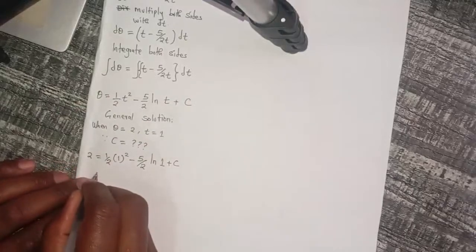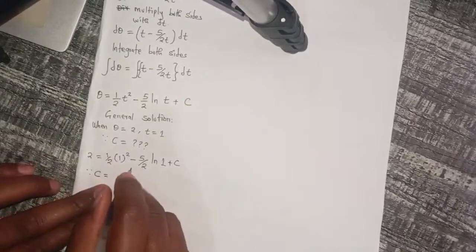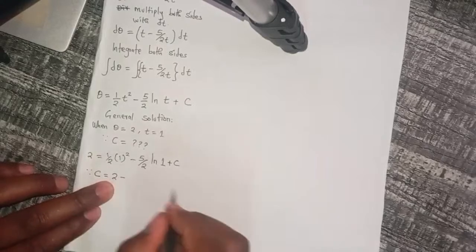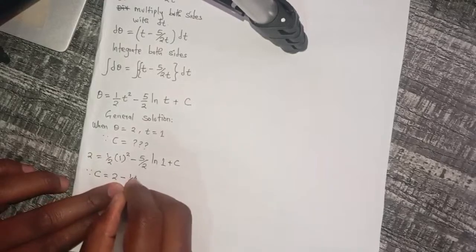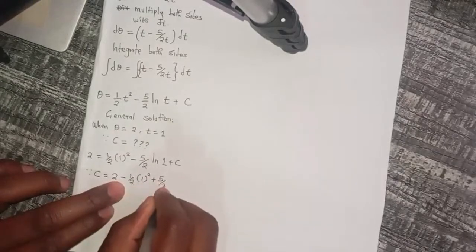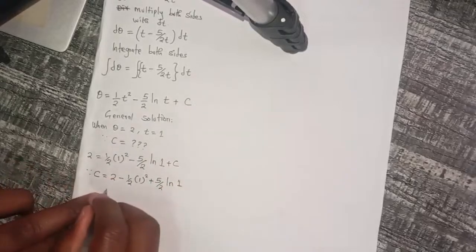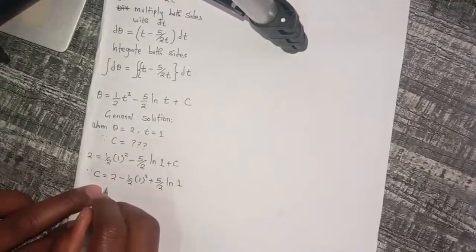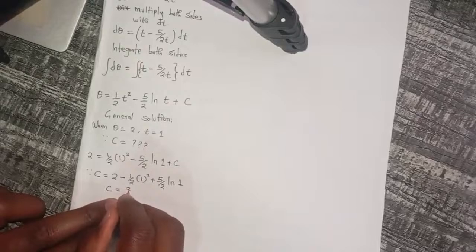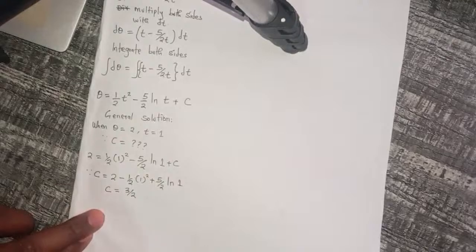So therefore constant c, if we make it the subject, is equivalent to 2 minus half into 1 squared plus 5/2 ln of 1, and therefore constant c is equivalent to 3/2.